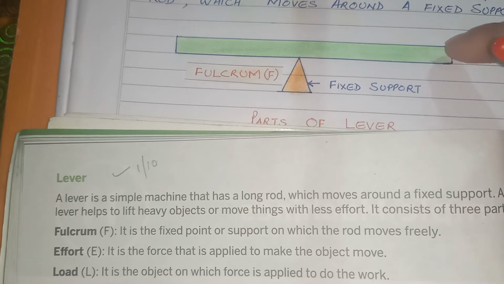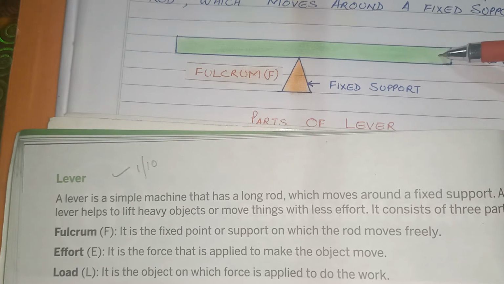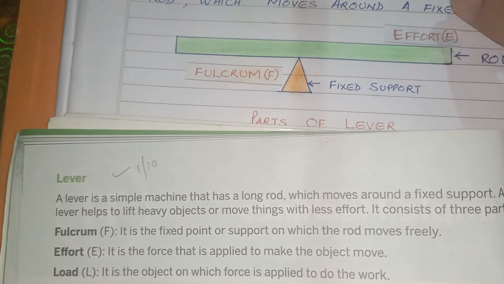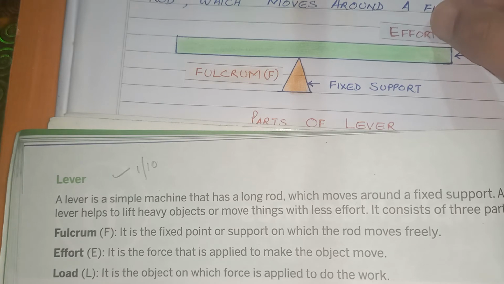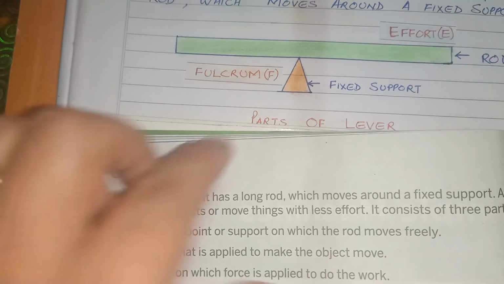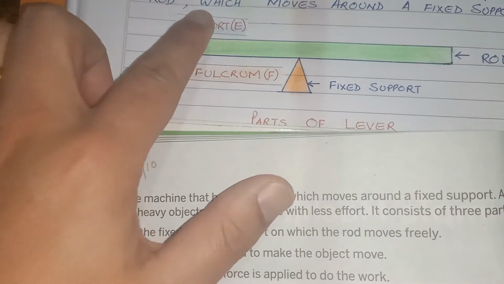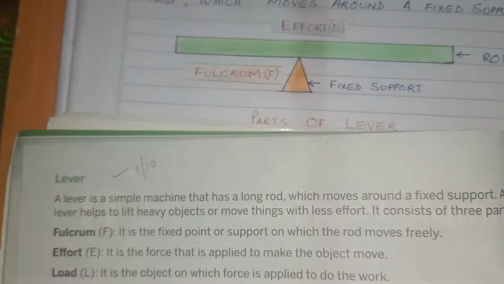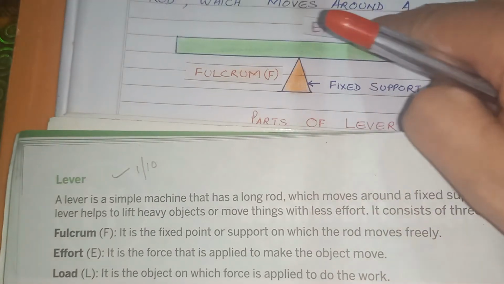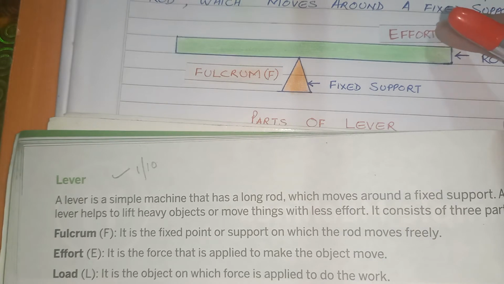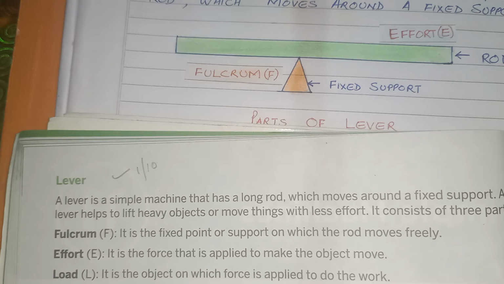Now if I apply effort over here, this part will be called the effort part of the lever. I can also apply effort here, even at the middle. Okay, so for the time being I'll keep effort over here. This effort will be applied on the rod to make objects move.